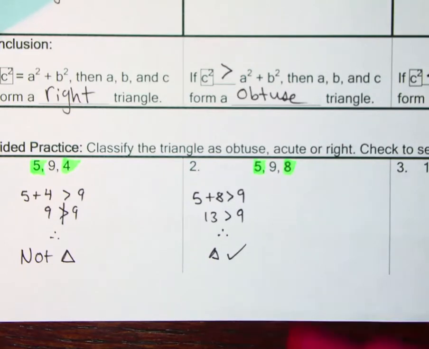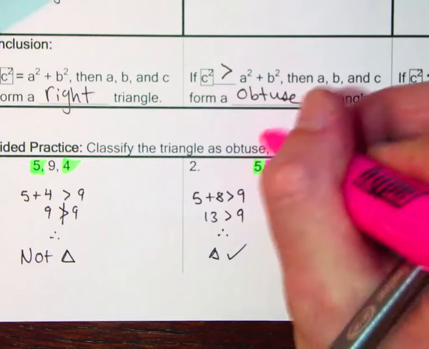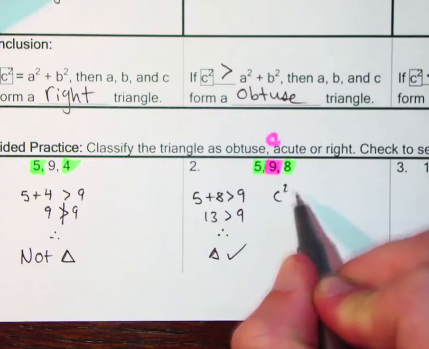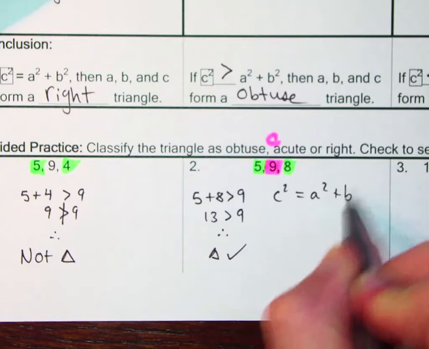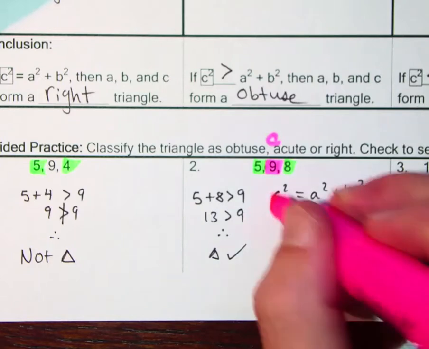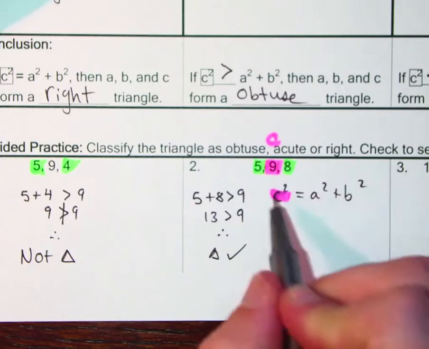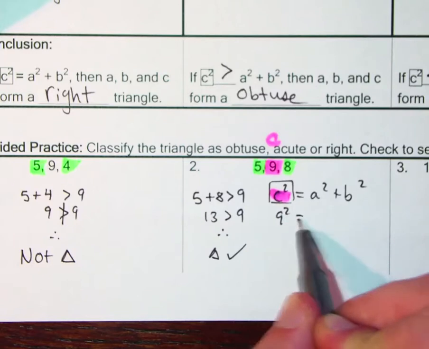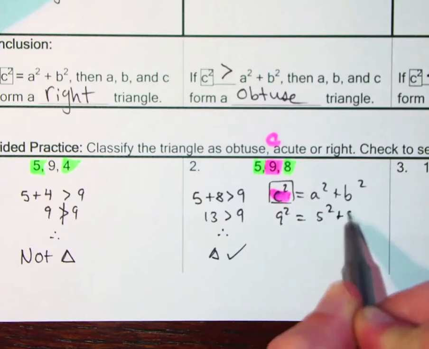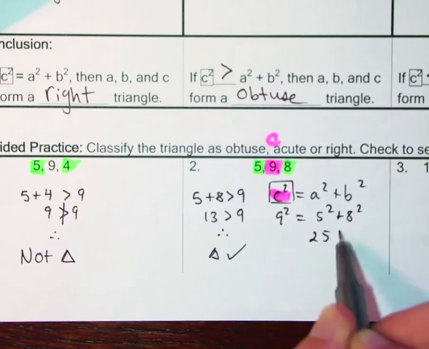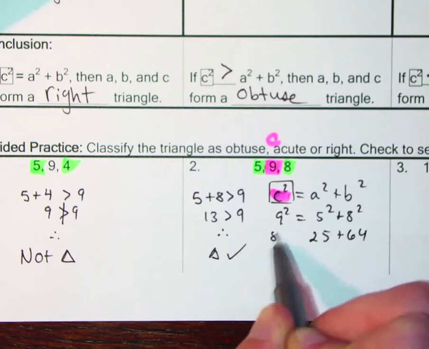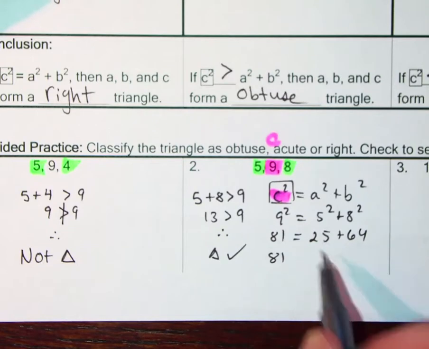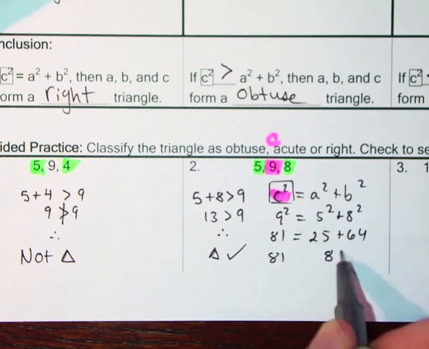Remember, your longest side now, that's your C. And I like to start with C squared equals A squared plus B squared. Here's your longest. Okay, keep an eye on this one. 9 squared, 5 squared plus 8 squared, that's 25, 64, 81, and finally 81. 25 and 64 is going to be 80, that's 89.